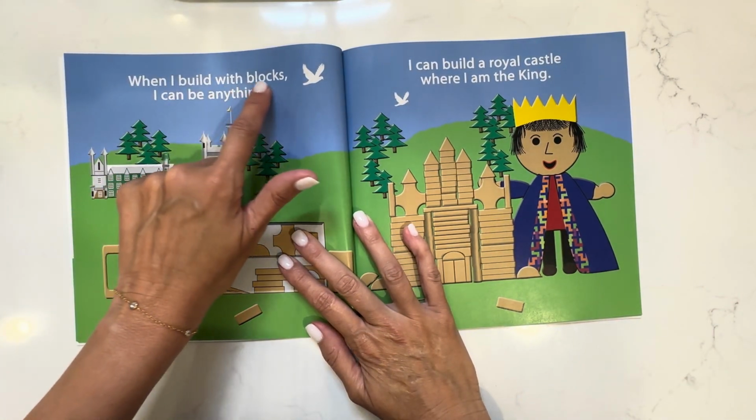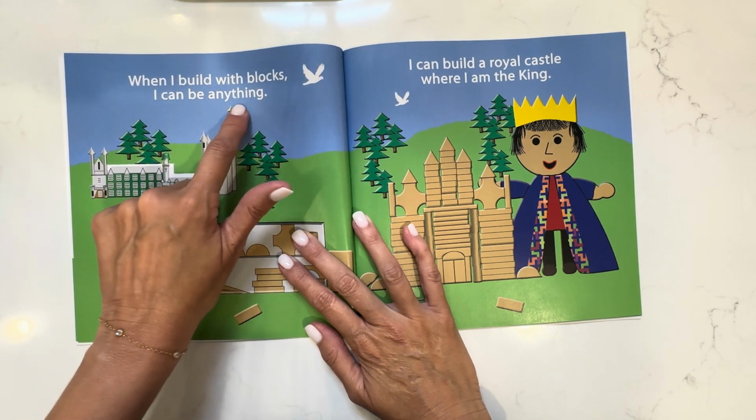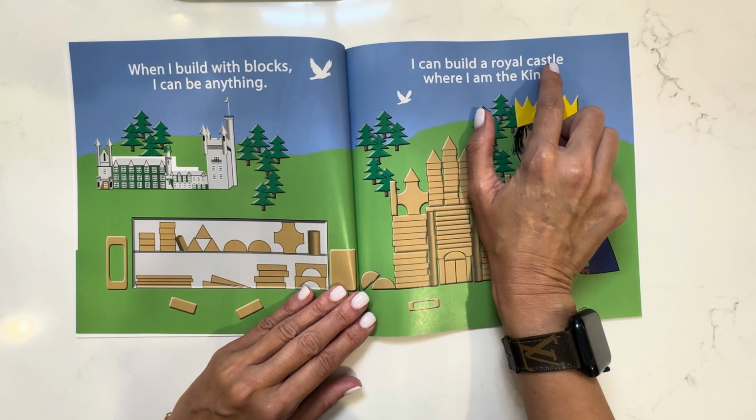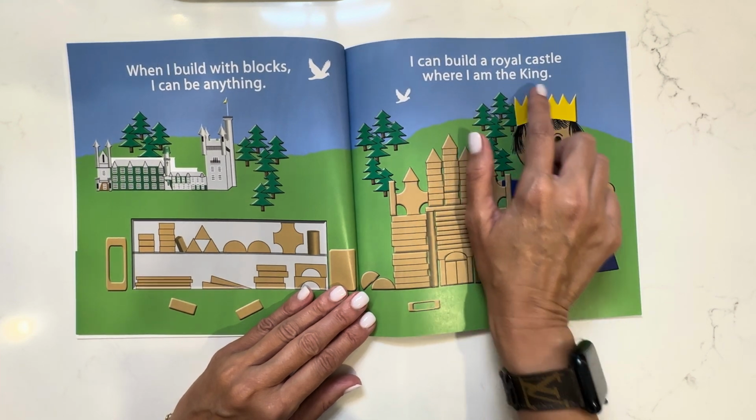It's time to make a choice of where we want to play. I choose the block area almost every day. When I build with blocks, I can be anything. I can build a royal castle where I am the king.